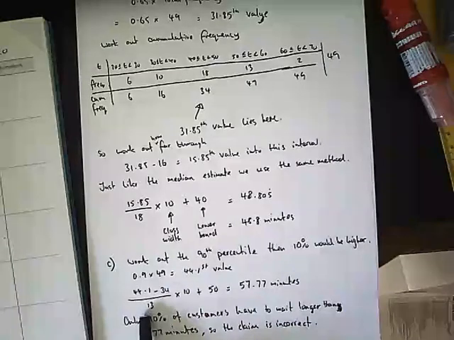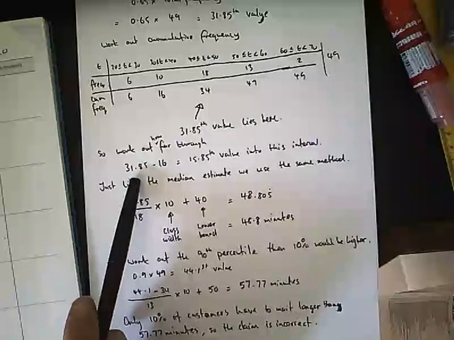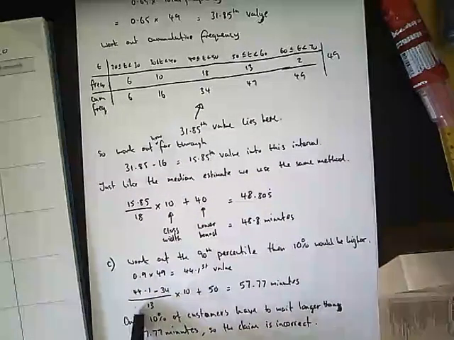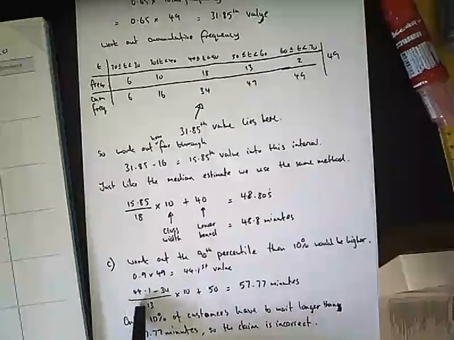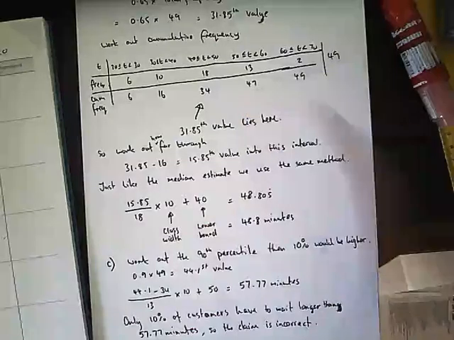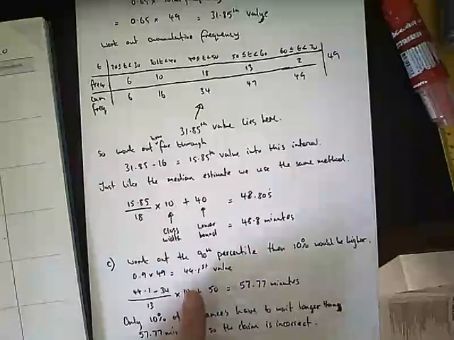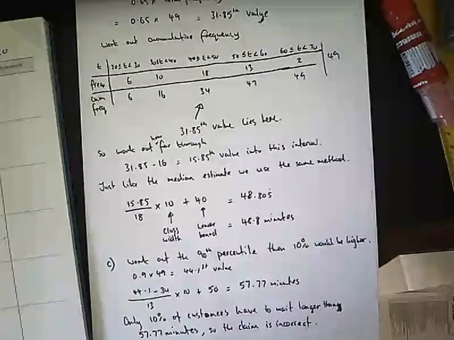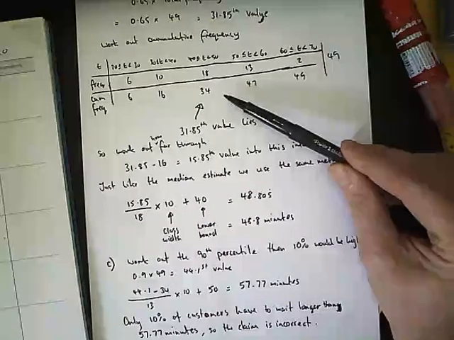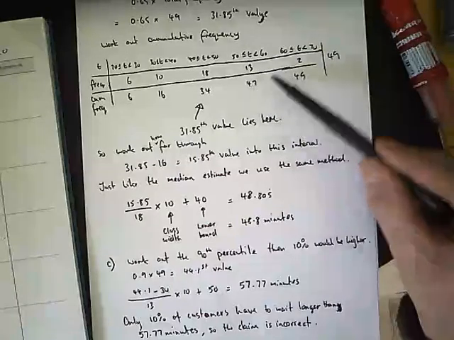Again, I substitute it into my formula. To work out this 15.85, I had to work out this calculation. So instead of doing those two bits, I'm just going to put it all into one. So at 44.1, take away 34, because let's have a think about where the 44.1st value lies. If we go back to the table, I'm up to 47 here, 34 here, so I must be taking away this amount, and it must be lying in this interval, 50 to 60.